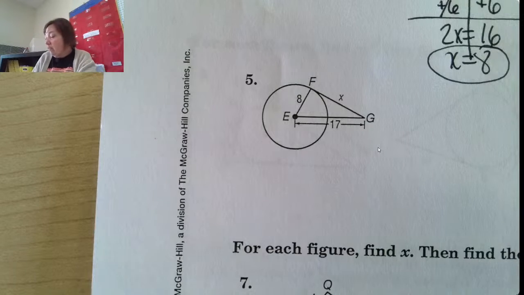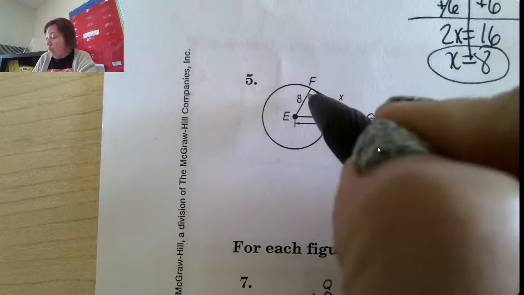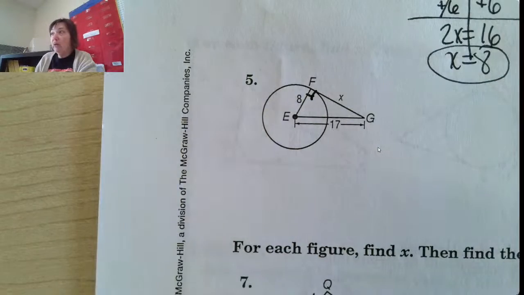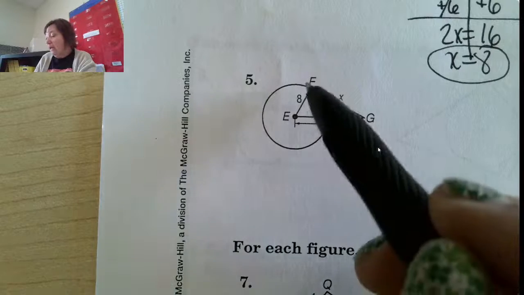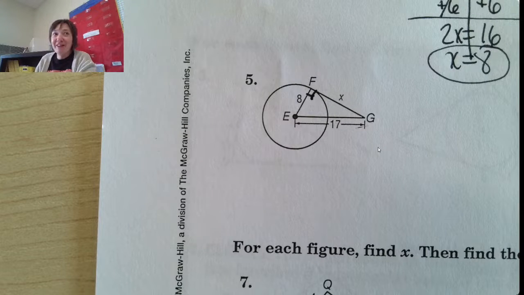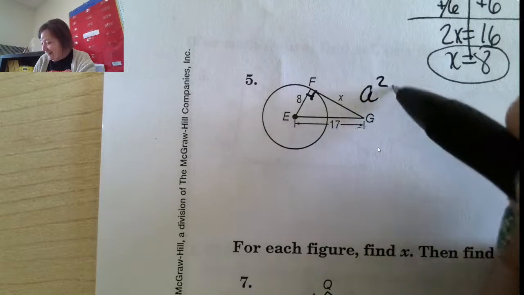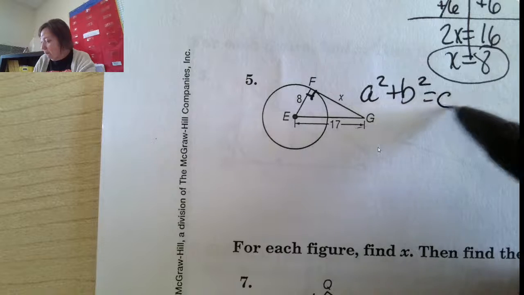If FG is a tangent, like we said, then angle F would be a 90-degree angle, which means this triangle would be a right triangle, right? Which means what works? That starts with a P and ends with Pythagorean. Pythagorean theorem. Hypotenuse doesn't start with a P. That's why I said it with a P instead of an H. A squared plus B squared.